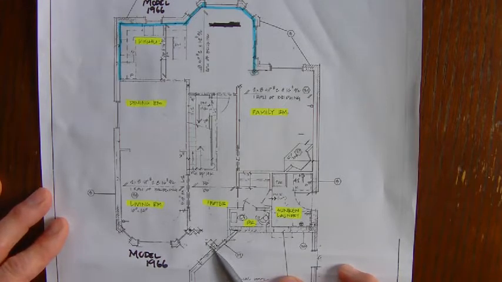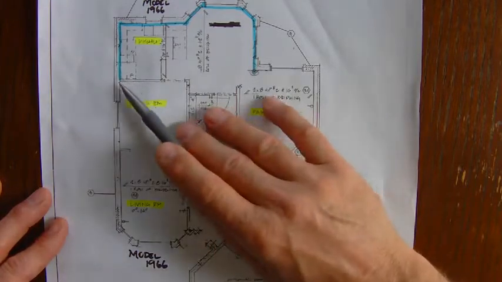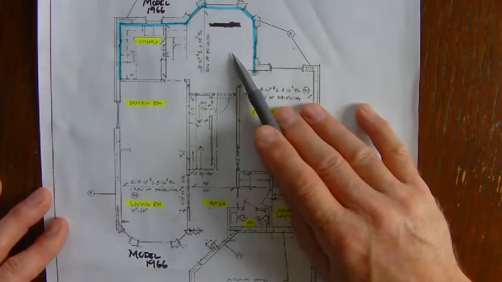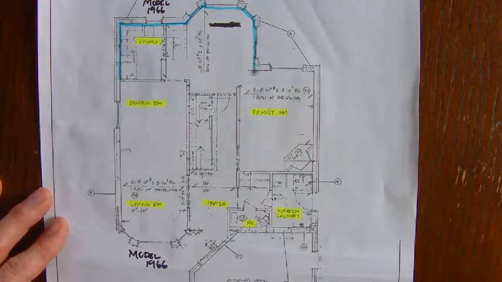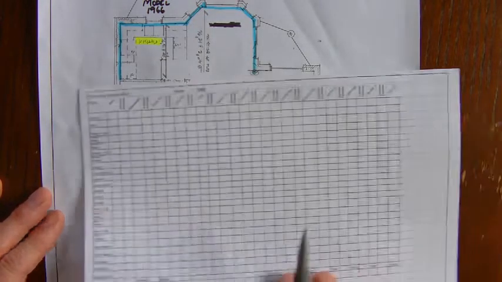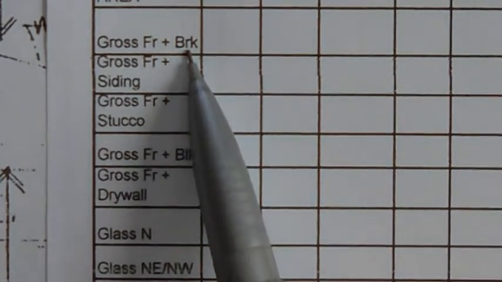So when you are determining the actual areas of exposed walls, for instance, you know what row on your worksheet to put in the exposed area. Because if you have a look at the worksheet, you can see that there are different rows associated with the different types of construction. So here we've got frame plus brick, here is frame plus siding, frame plus stucco, frame plus block, and frame plus drywall.